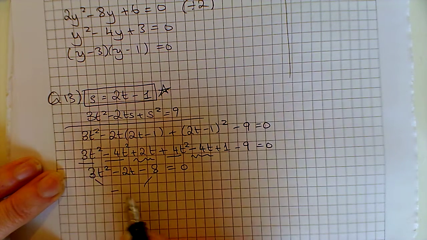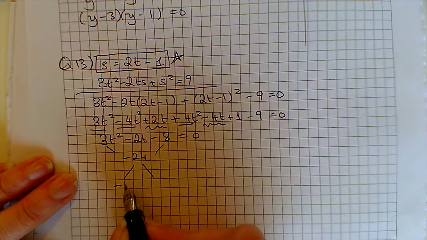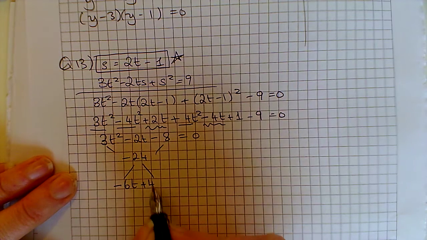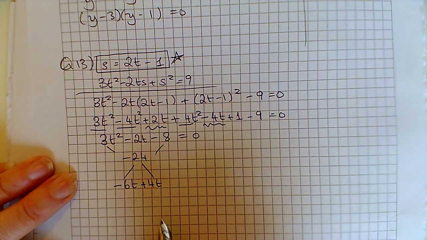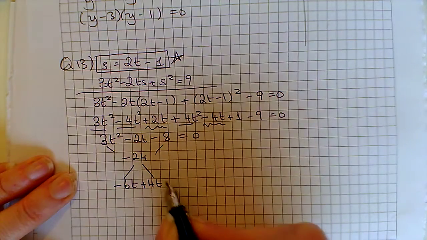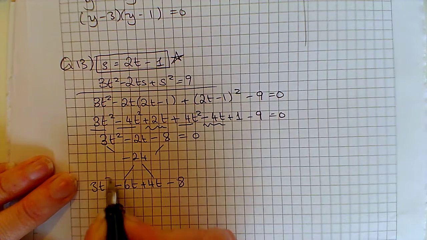So I can use my guide number to factorize this and rewrite minus 2t as minus 6t plus 4t. You see they multiply to give you minus 24 and they add to give you minus 2.